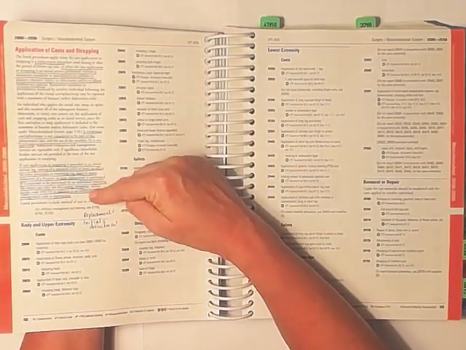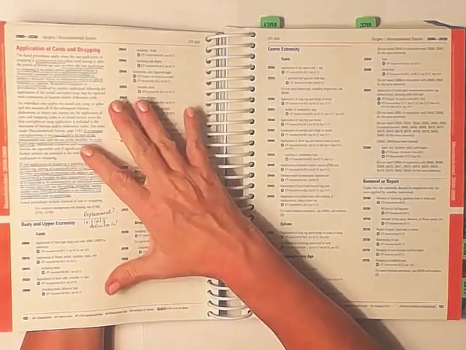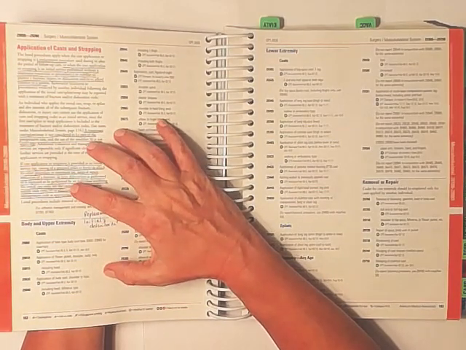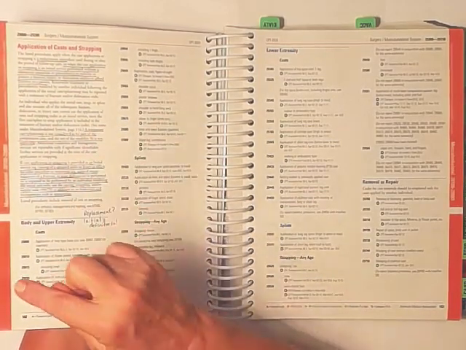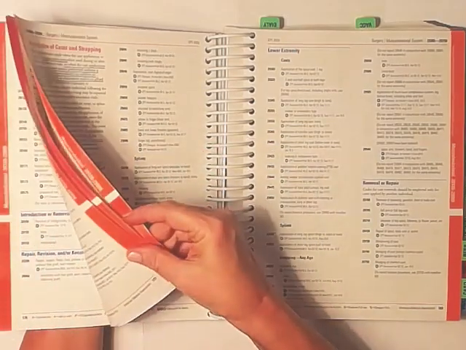Again, these guidelines are imperative that you understand, because you cannot code a cast or a splint or a strapping at the time that they fix the fracture or dislocation.